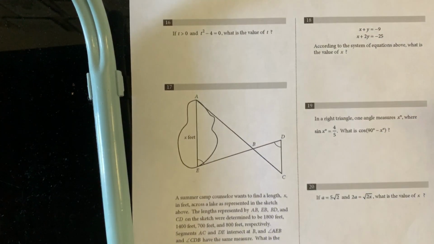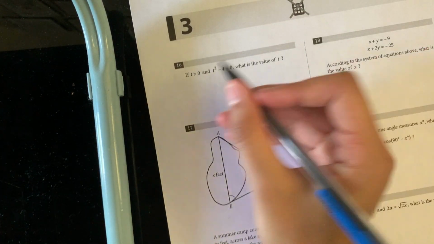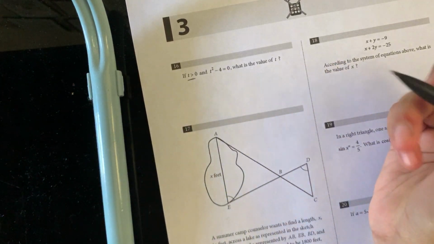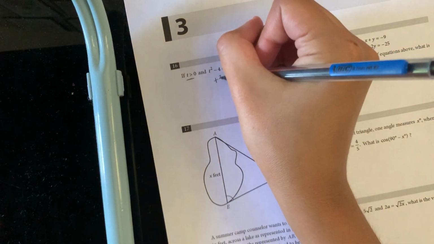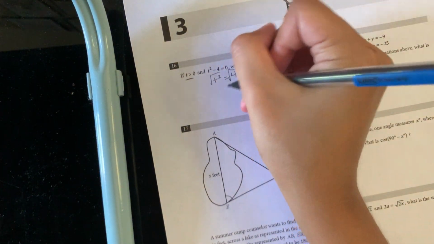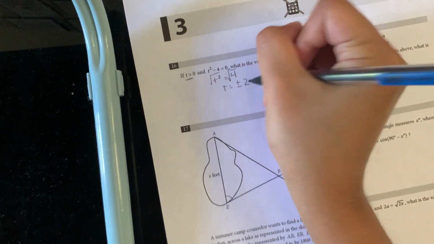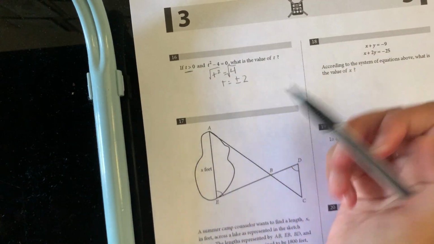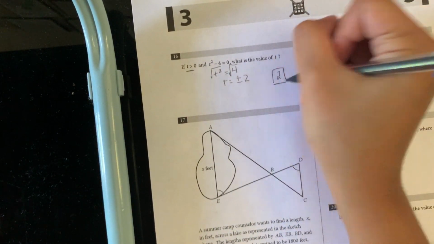So there's 1, 2, 3, 4, 5 questions. Let's get started. So if t is greater than 0, that's important. So t squared is going to be equal to 4. So we can take the square root of that. t is equal to plus or minus 2, but since t is greater than 0, we only need the positive answer, so 2, and we're done.